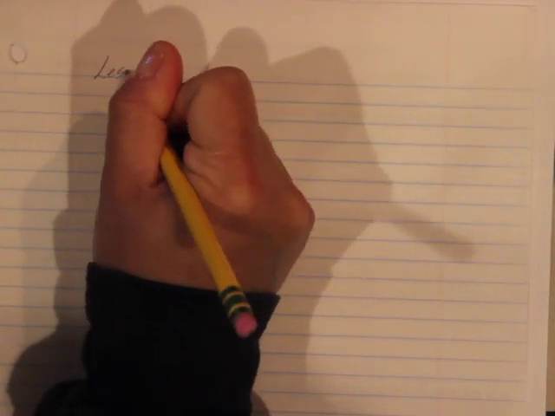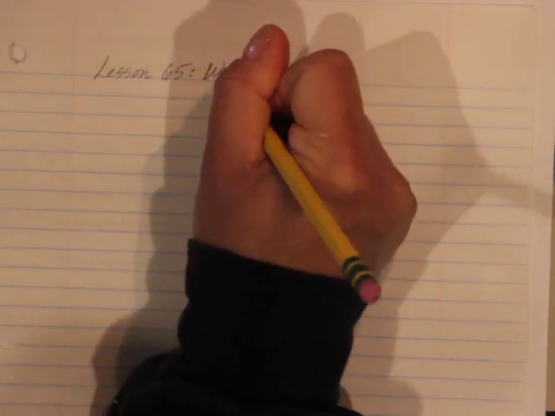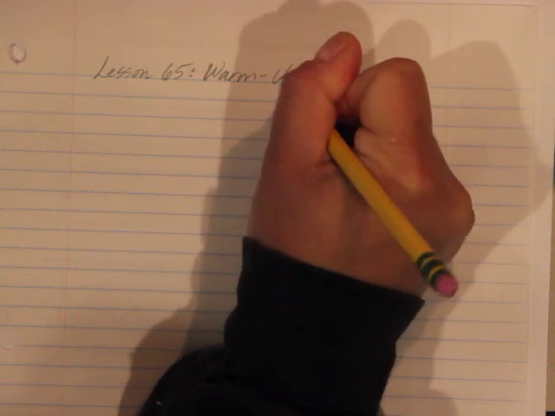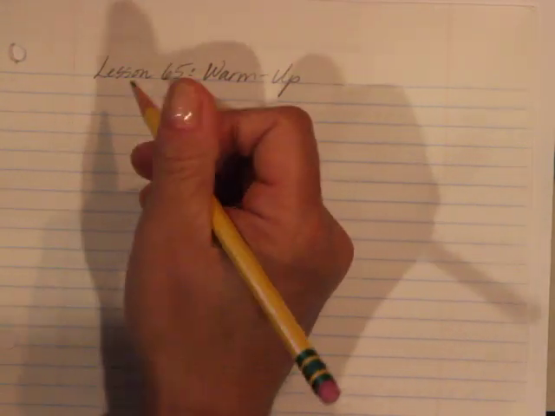All right, guys, we are moving into lesson 65. The reason I have this piece of paper here instead of your notes in front of me is because I'm going to do the warm-up with you today. You can do it on a whiteboard, or on a piece of paper, either way, but this warm-up is pretty significant, pretty important for our lesson today.